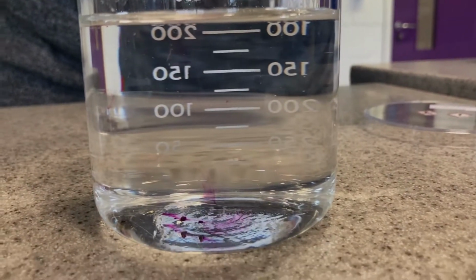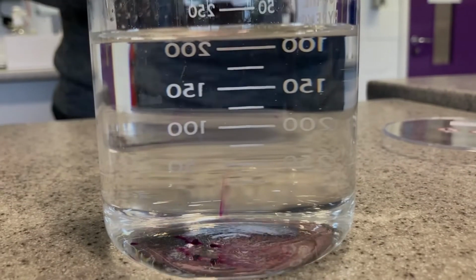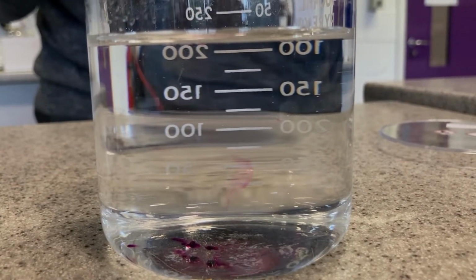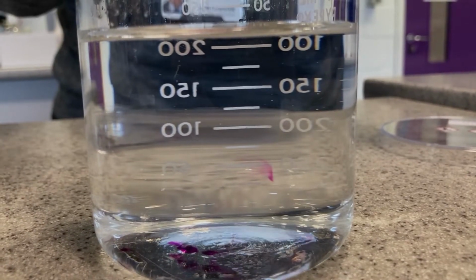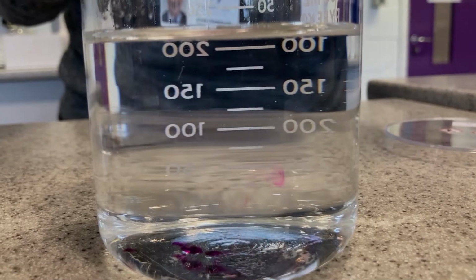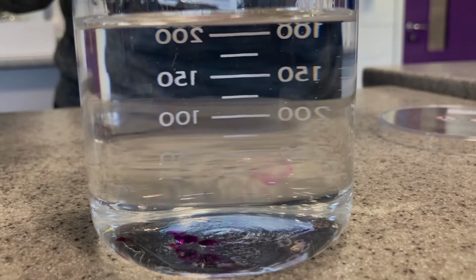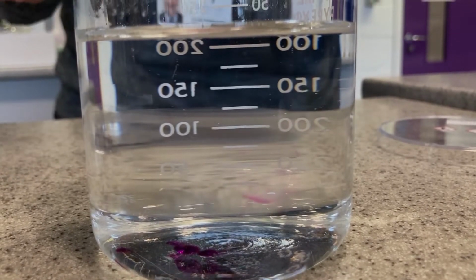And it's down there at the bottom. Now if we just leave that to spread out, we'll see which way it goes. Being as it is cold, there's not much movement in there. You've got a tiny bit of motion of diffusion, and you'll see it slowly spreading out. But shortly I'm going to do the same again, but I'm going to heat it up and we'll see the process of convection.